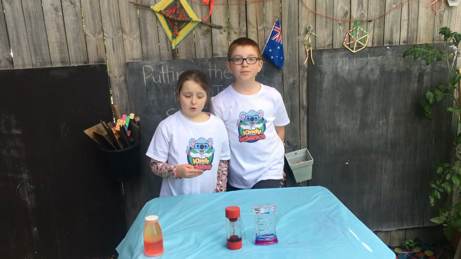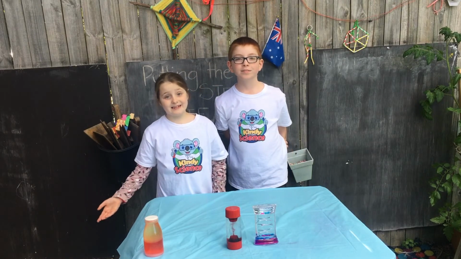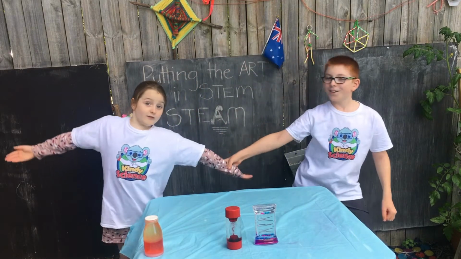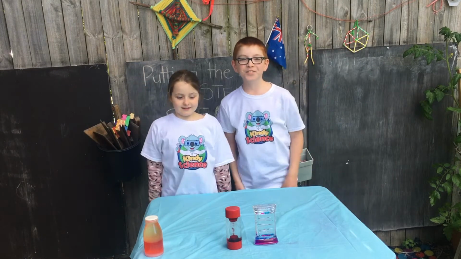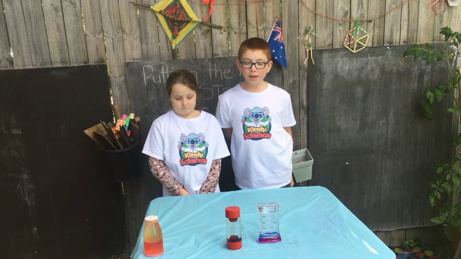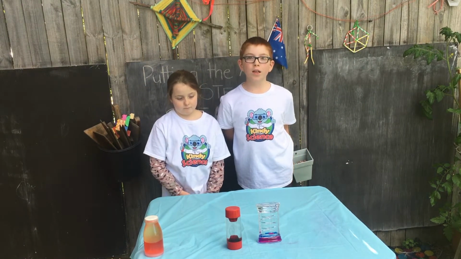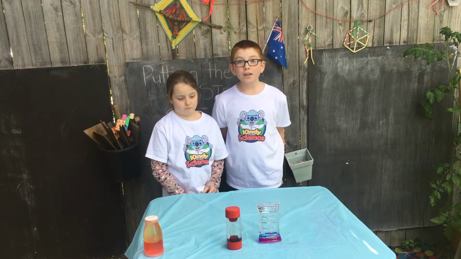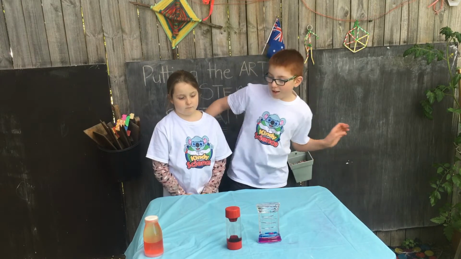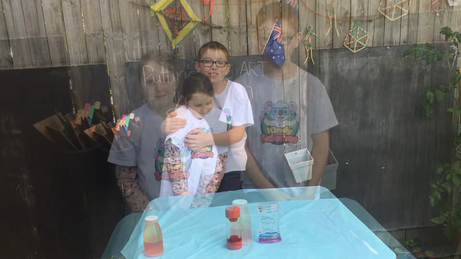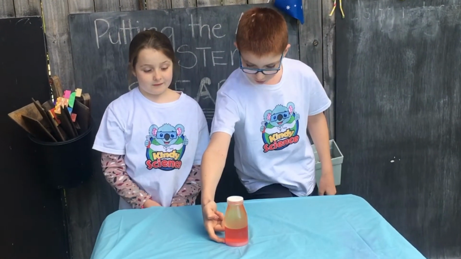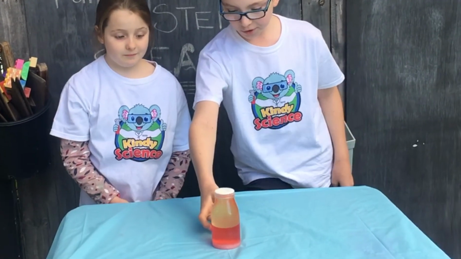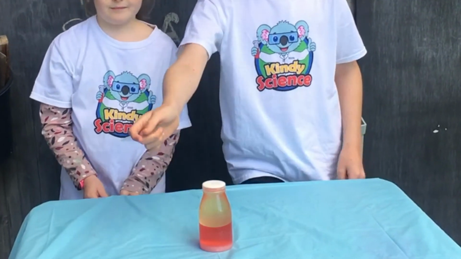The lava floats because it's less dense and the particles are far apart. The pink and blue droplets are heavy, more dense, and the particles are closer together. There's salt, water, oil.